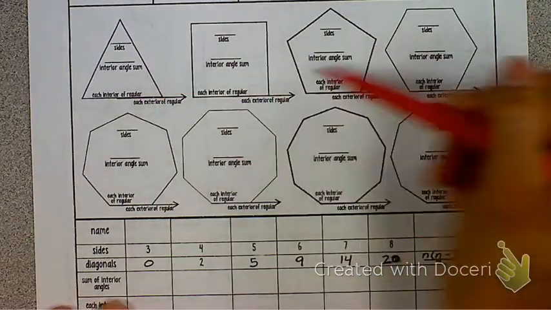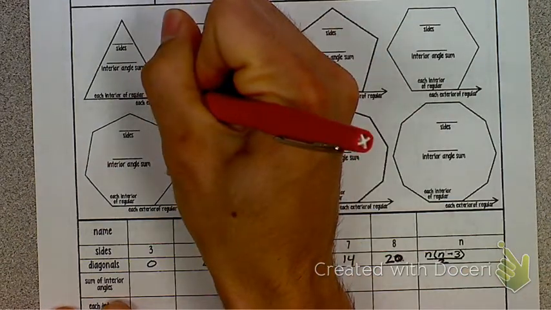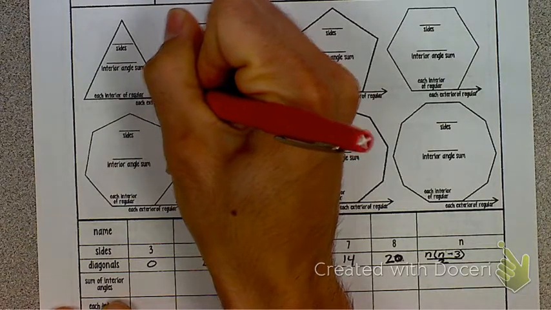Alright, so let's start with this. I'm going to go through. Tell me the interior and exterior angles of each of these shapes. So triangle. What was the interior? 180. The interior. No, sorry.